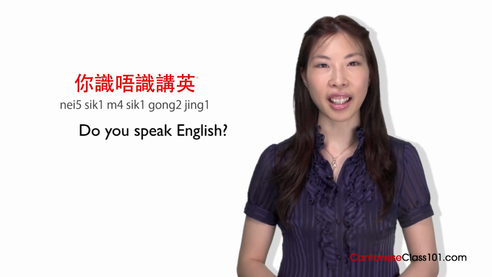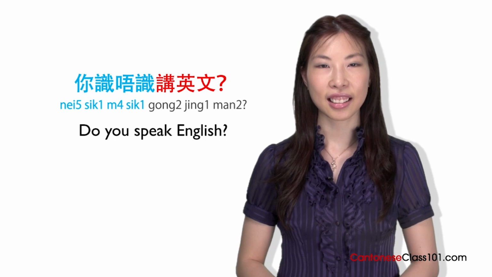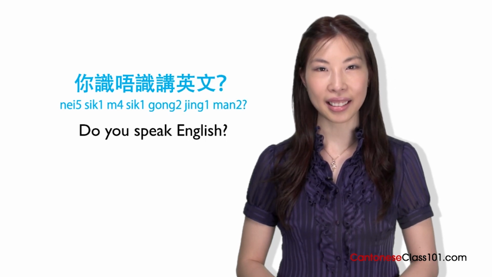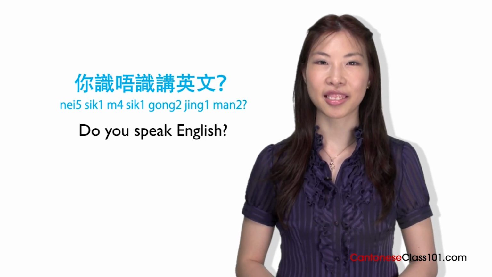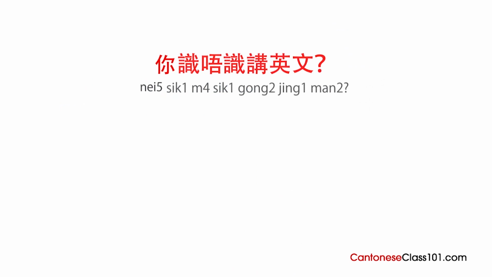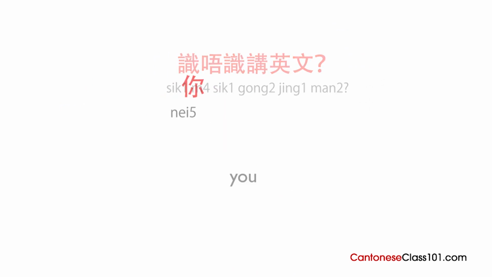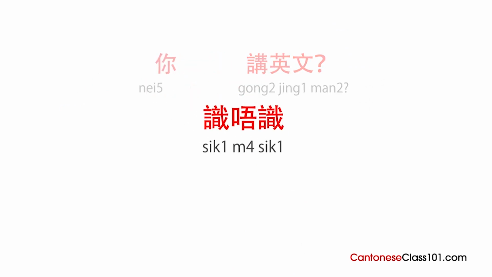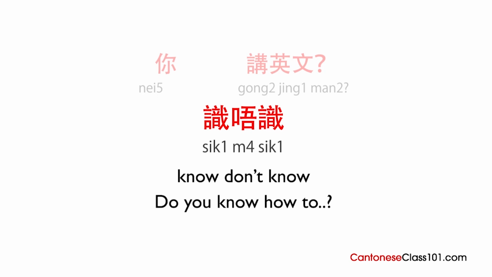你識唔識講英文？Let's break it down. In the last lesson, we mentioned that 你 means you. 識唔識 is a form used to introduce the question using the verb to know. It literally means know, not know. But this is how we form the question, do you know how to?